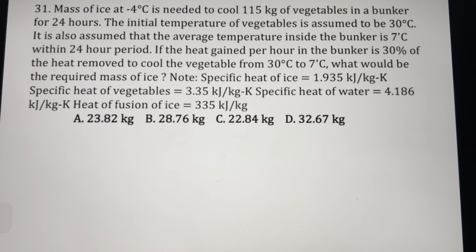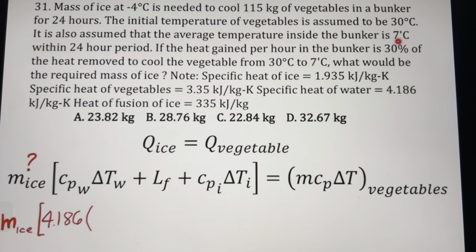So the water temperature is also the bunker temperature, which is 7. The change of temperature, meaning it started from 0. For the latent heat of fusion, that is 335. And for the Cp of ice, that is equivalent to 1.935.